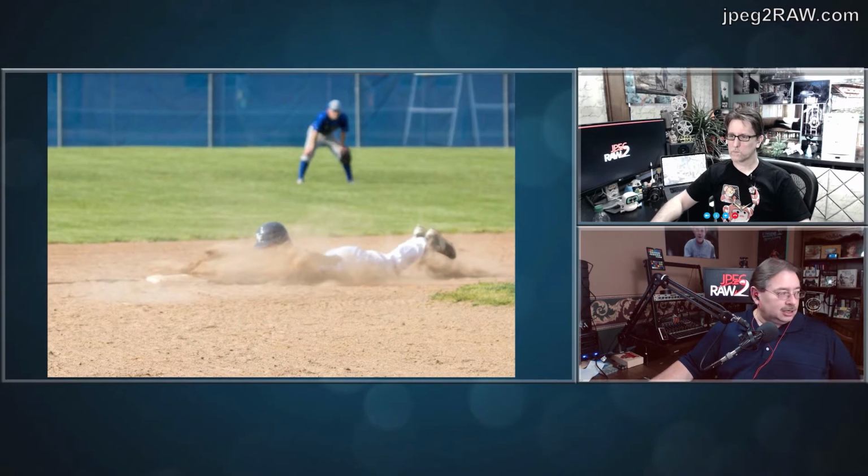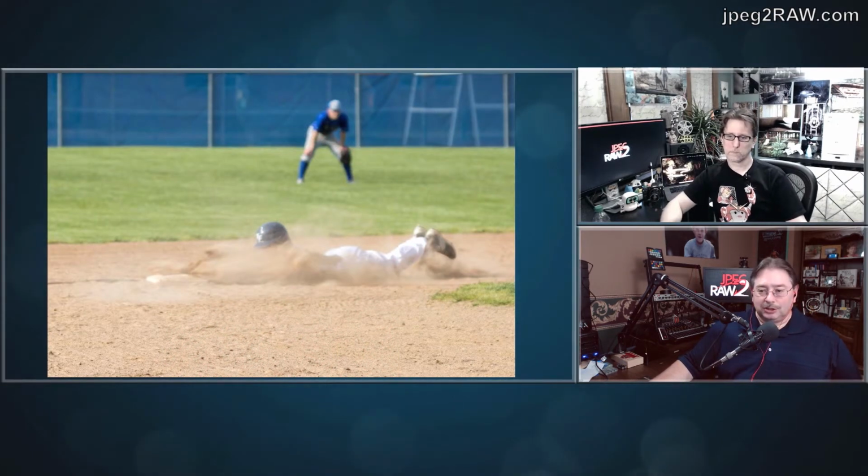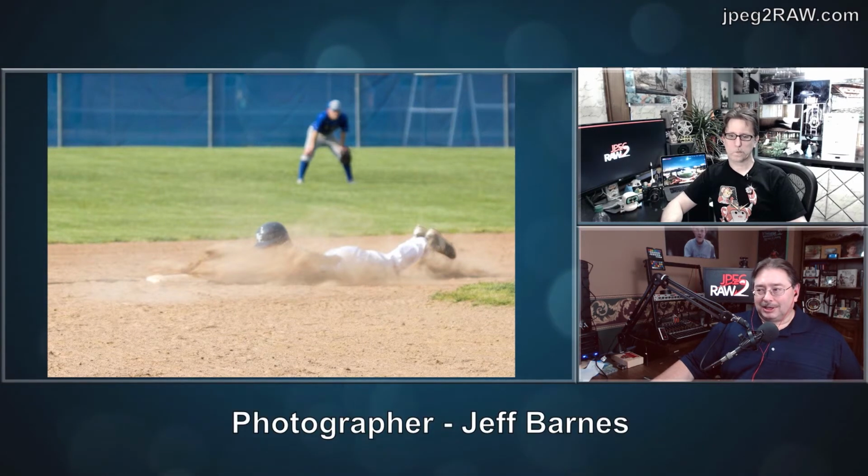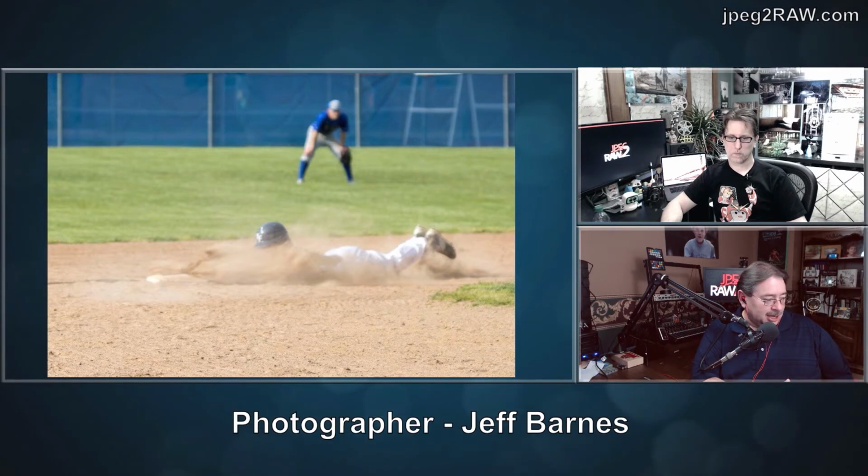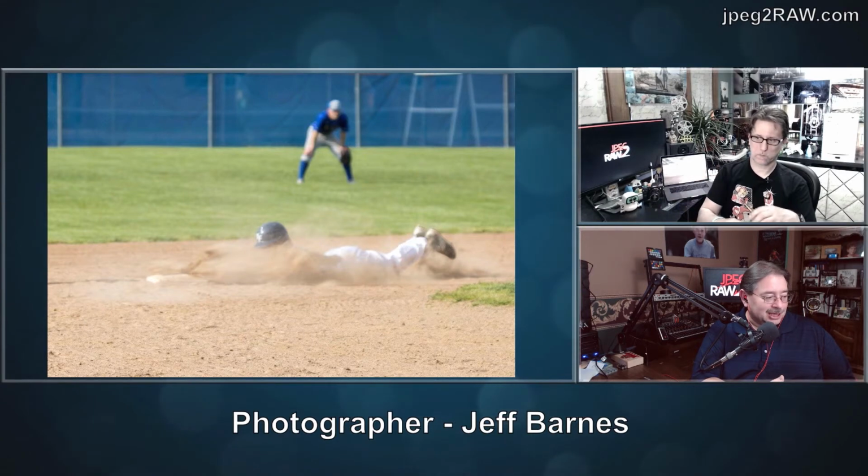I'll bring this one up, but I don't want to spend a whole lot of time on it. This photo here by Jeff Barnes. Jeff is a new entry, and Jeff, I love shooting sports. Jeff's out there shooting sports. I think he's shooting at a local high school baseball game, went out to practice and taking this shot of a player sliding in the second.